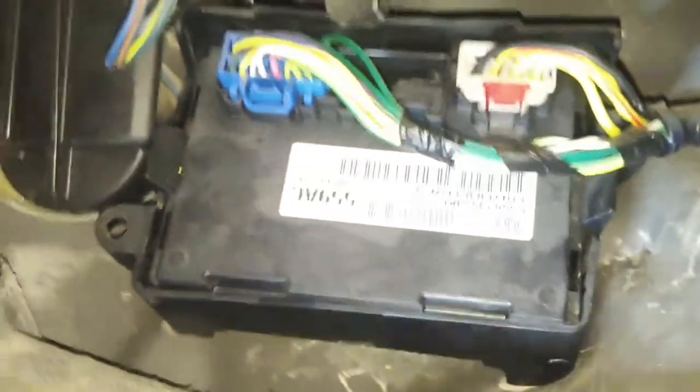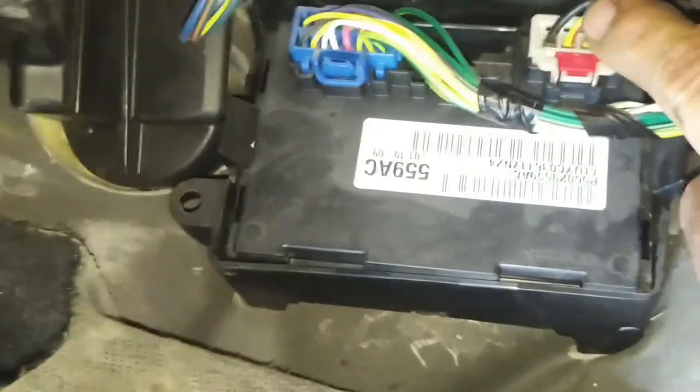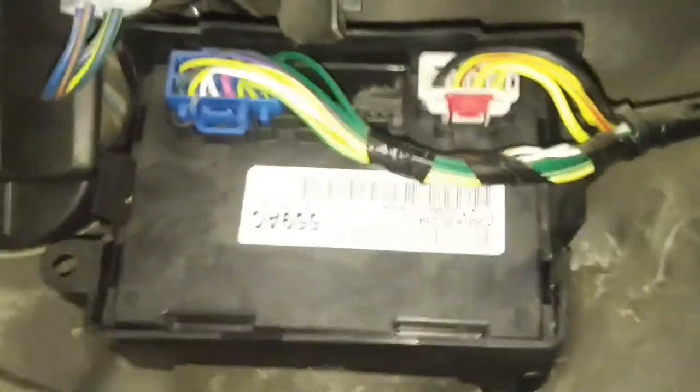So this is where that module lives, right there under the dash. I got this zoomed in here. Let me zoom it back out and turn the light on. So that's the module. It's behind this little plastic cover, and ABC, this yellow wire with the orange trace, should have continuous battery power.